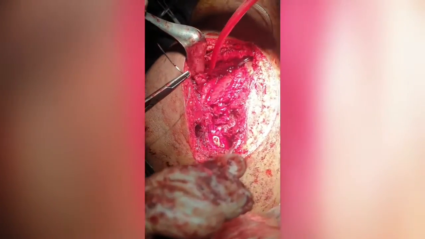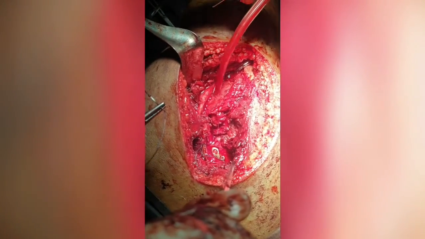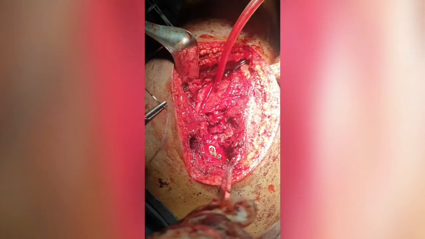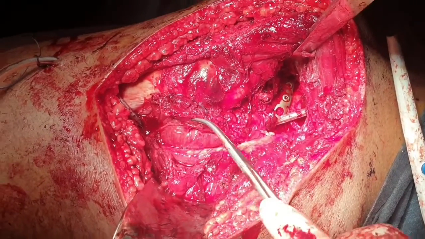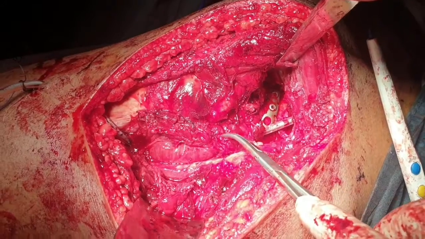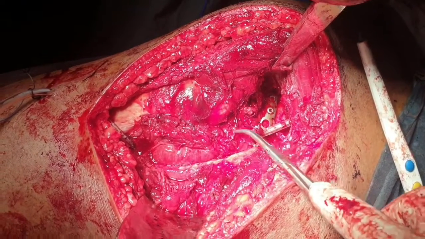So see, this is the sciatic nerve, and it lies just posterior to the quadratus femoris. So we have already repaired the short rotator. This is quadratus femoris, and here is the conjoint tendon of the two gemelli and obturator internus.